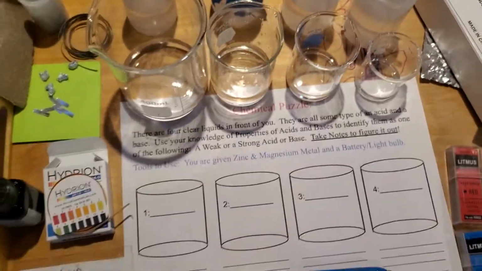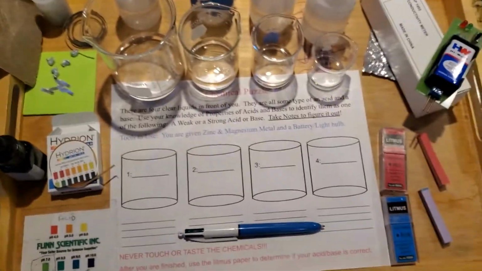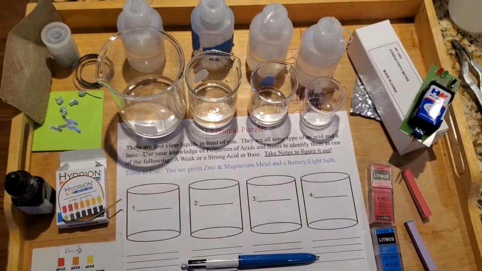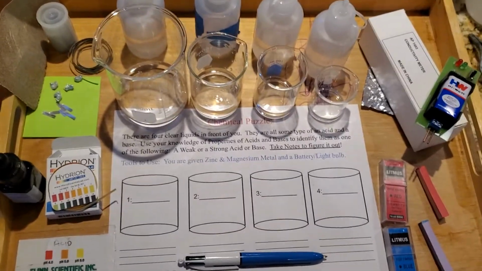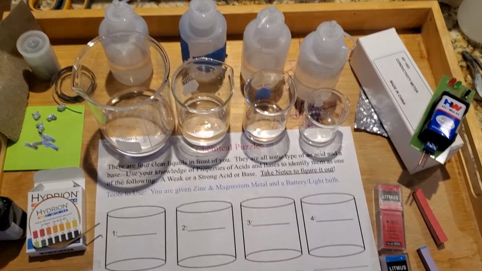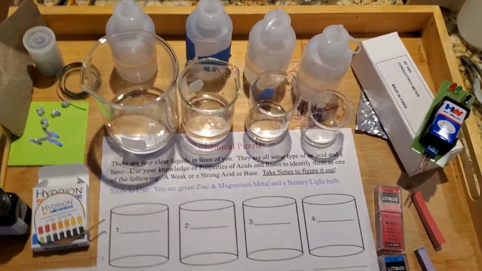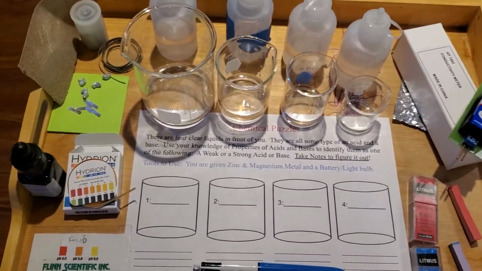First thing I want to do is look at our four unknown liquids here, and we're going to identify with metals first, to see if they dissolve a little bit or not. Are they dissolving or not? So let's go ahead and switch. All right, so here is our chemical puzzle that I've set up. I've put it on a wood tray because this gets a little messy. Acids and bases, as I said, acids can react with metals, and I don't want to leave it out on a table and have it touch anything.